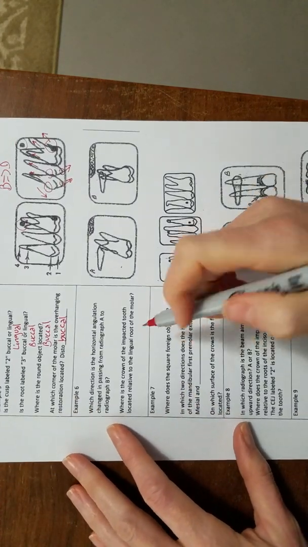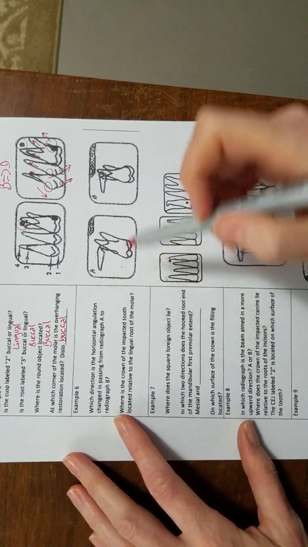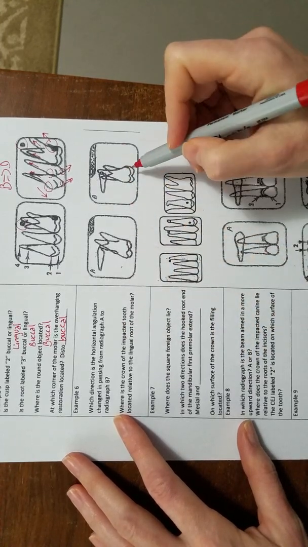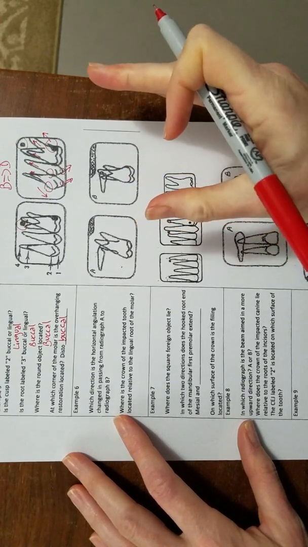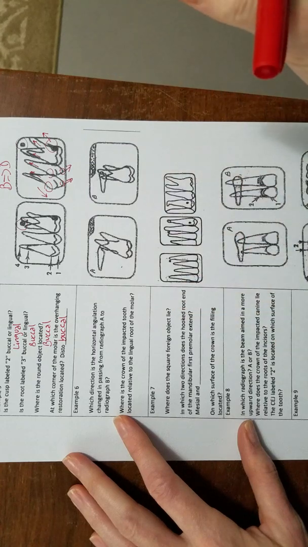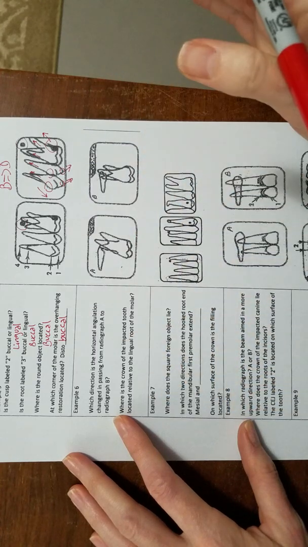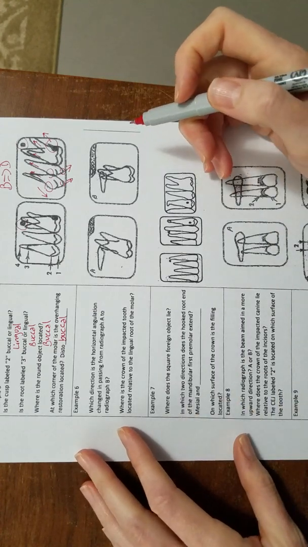All right, which direction is the horizontal angulation changed in passing from radiograph A to radiograph B? Well, if we look at radiograph B, it's more straight on, and then everything went distal. Everything moved in a distal orientation.